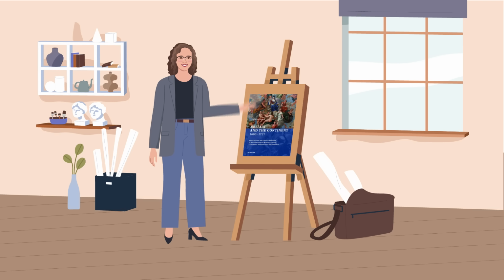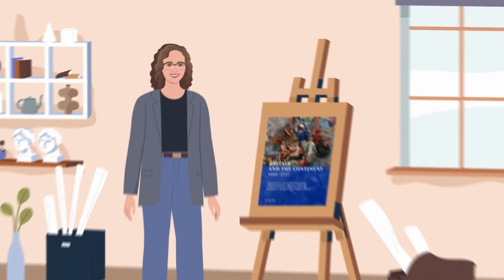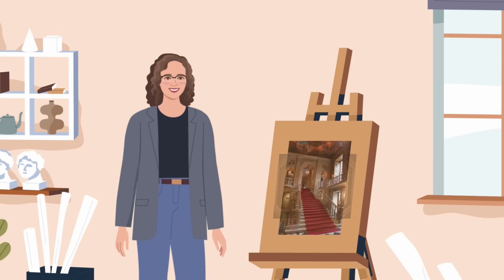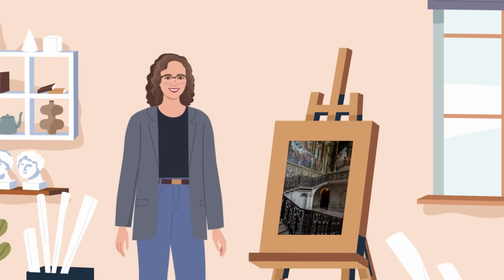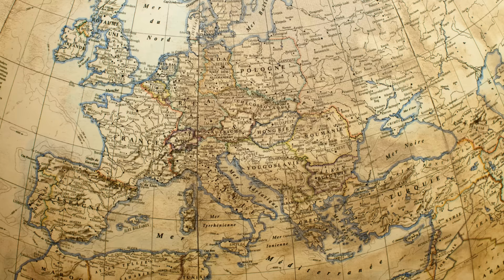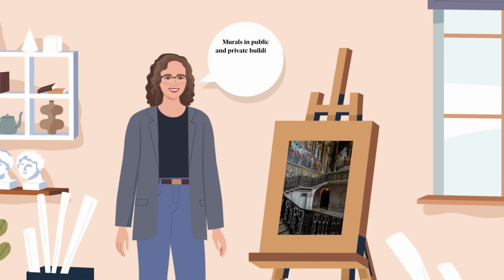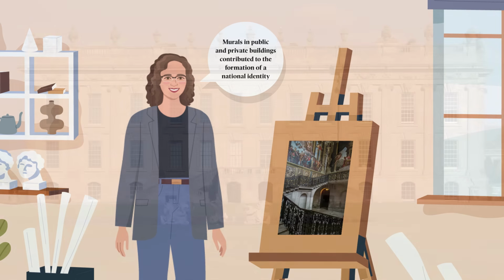to 1727. Professor Strunck examines the most significant political murals created in Britain in the decades around 1700, including those at Windsor Castle, Chatsworth, and Hampton Court Palace. She focuses on how these paintings portray the relationship between Britain and the continent. By doing so, she shows how murals in public and private buildings contributed to the formation of a national identity.